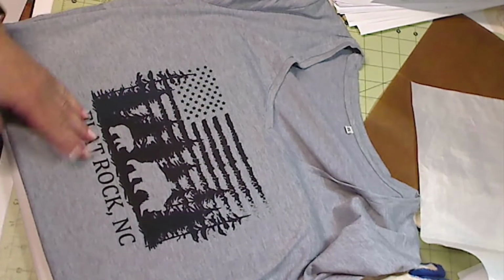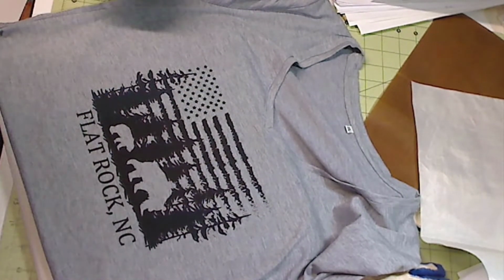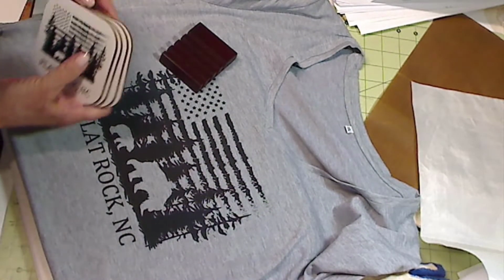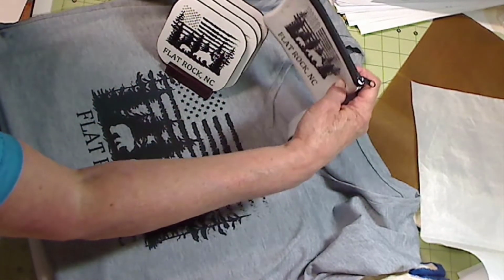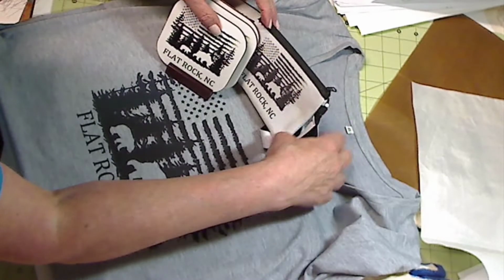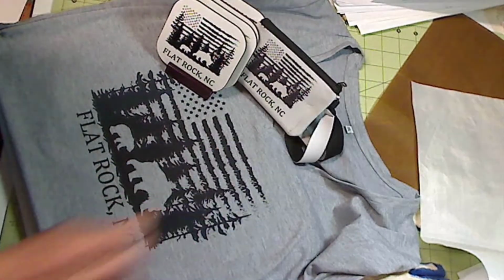So let's see. We have these coasters. Wouldn't this make a nice little gift to give somebody? Coasters. This little guy here. Let's see if I can put him back in here so he'll stand up for a picture.